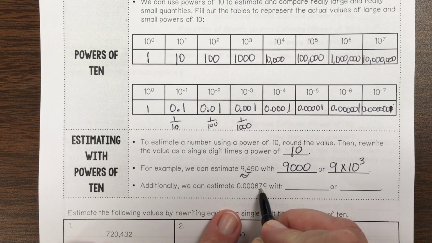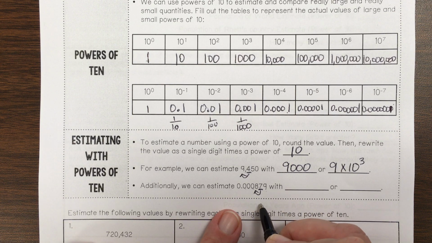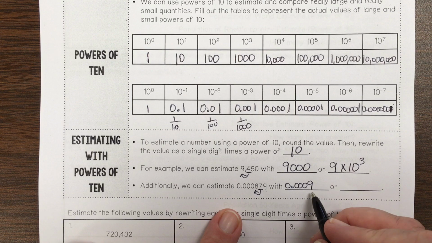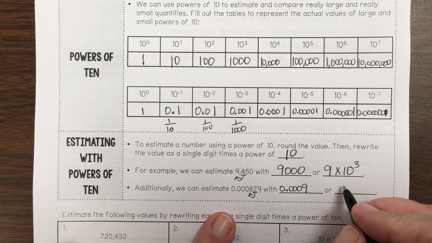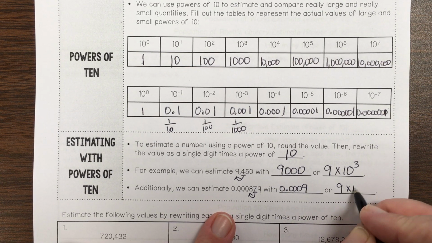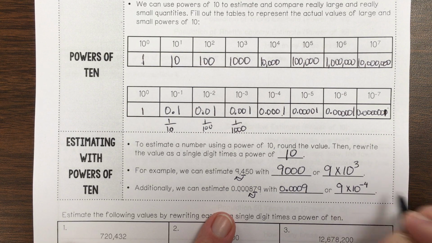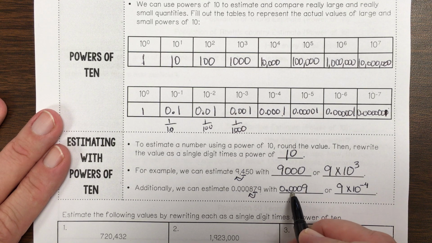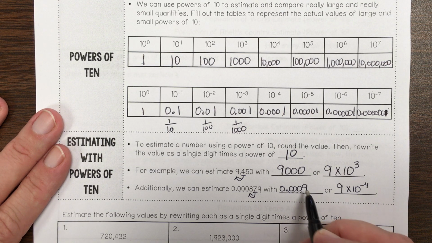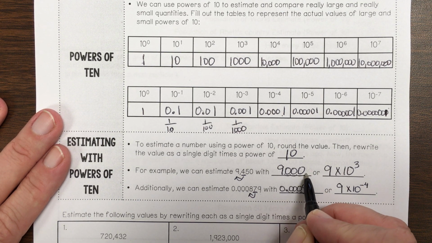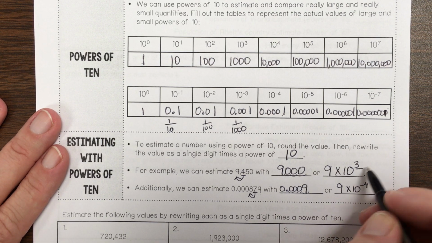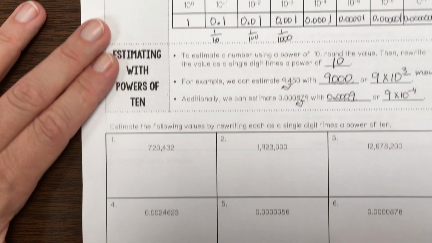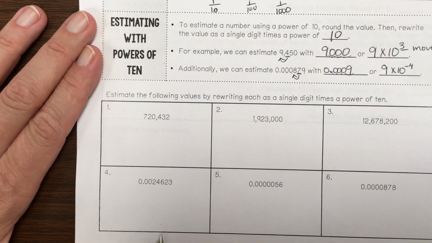Likewise, we estimate 879 millionths. The 7 tells the 8 to go up, so 9 10,000ths, or 9 times 10 to the negative 4. Because there are 4 places to move, 1, 2, 3, 4, or 1, 2, 3. So the exponent is about moves to make. All right, let's do a few of these examples together.